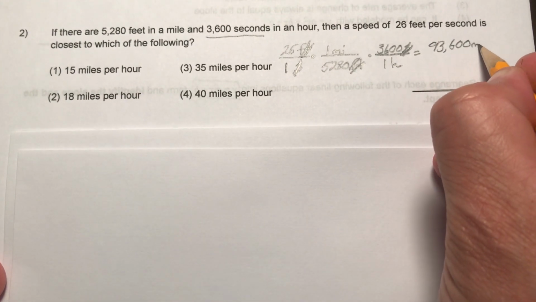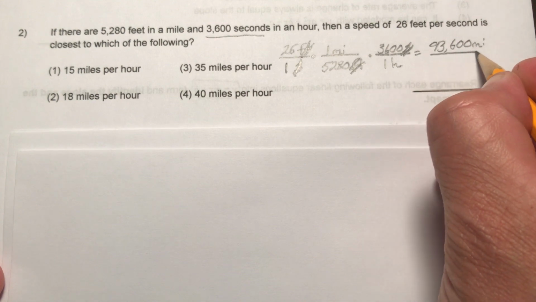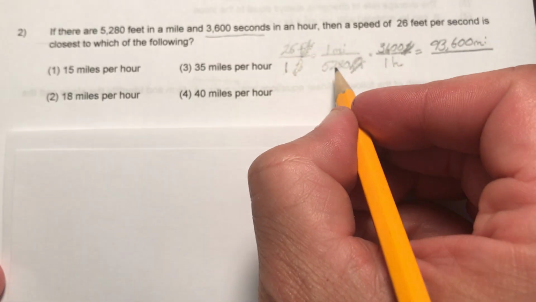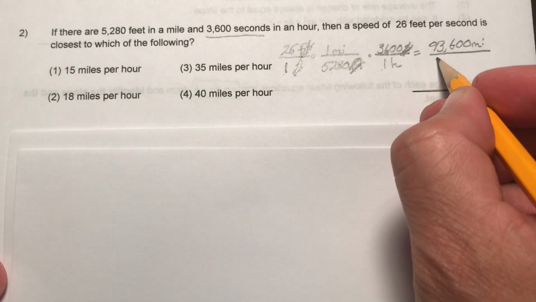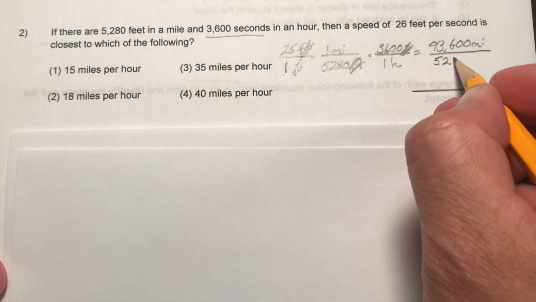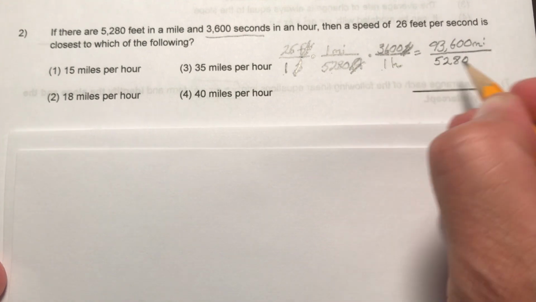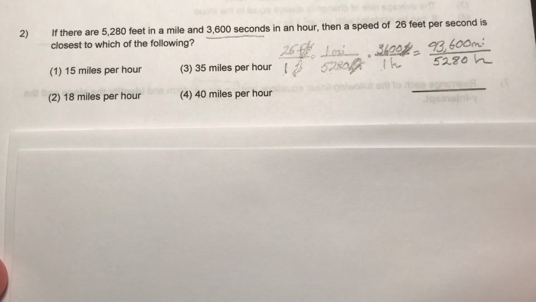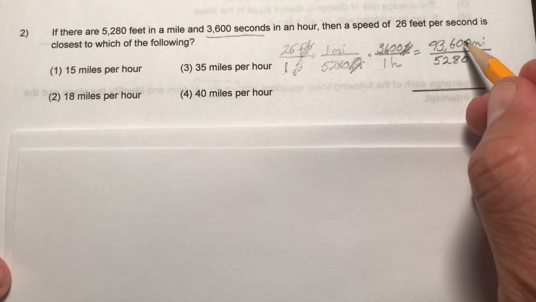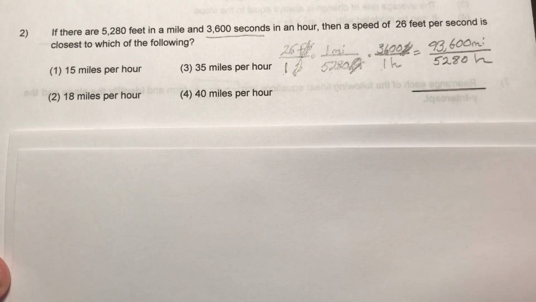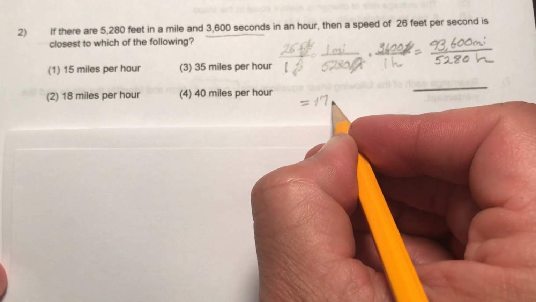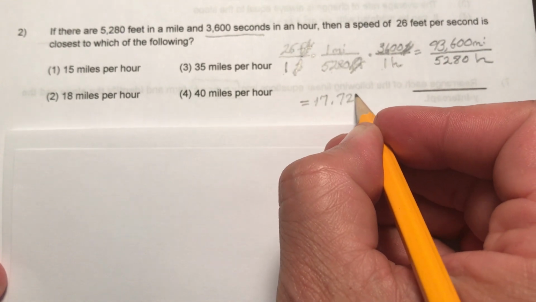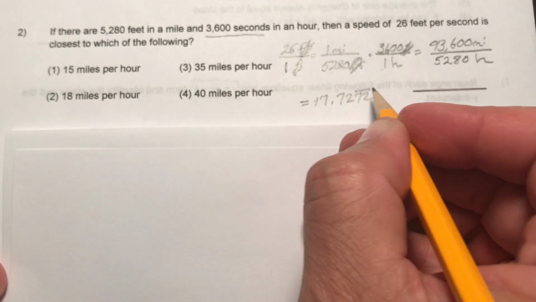I didn't do that in my head. On bottom, we have 1 times 5,280 times 1, which is just still 5,280, and the label is H for hours. Alright, if you type this in a calculator, this divided by this happens to be equal to 17.7272, and I believe it just repeats.